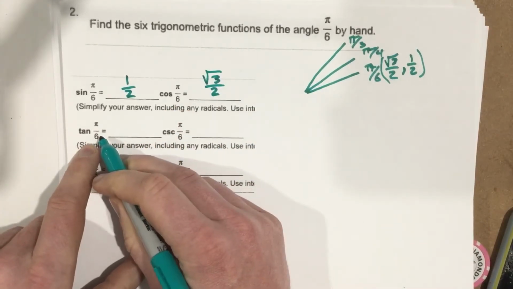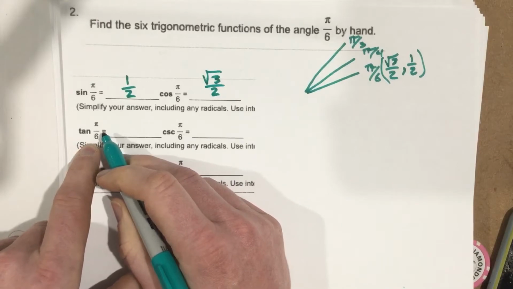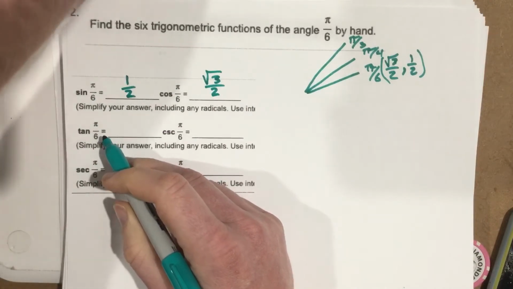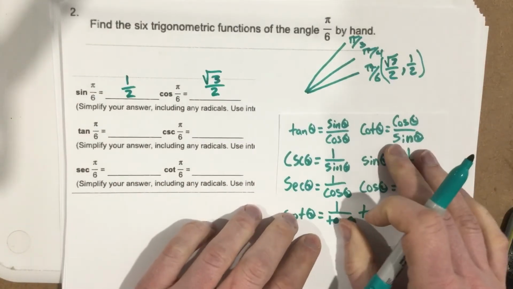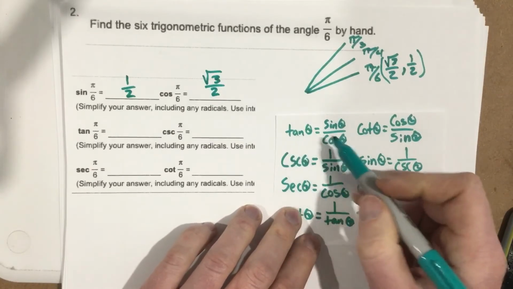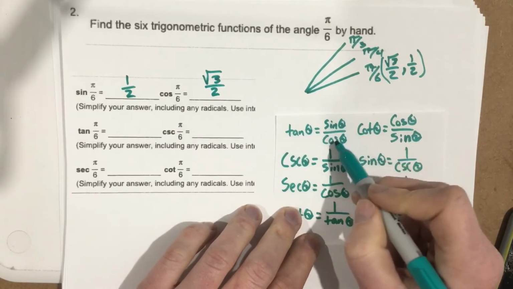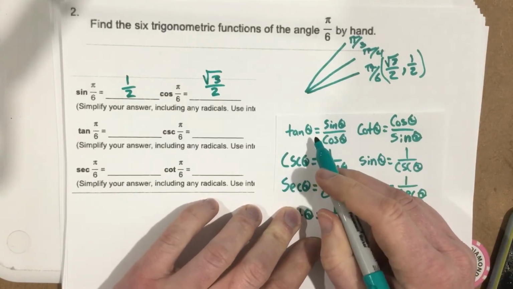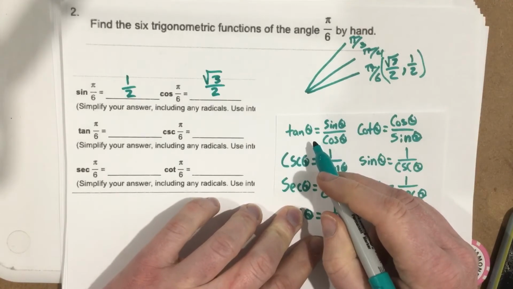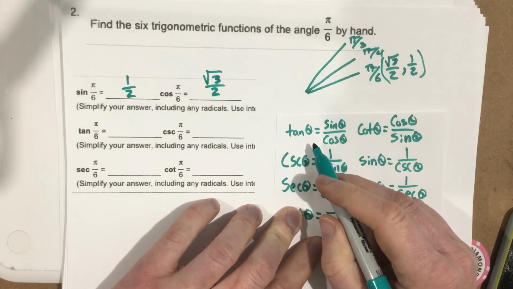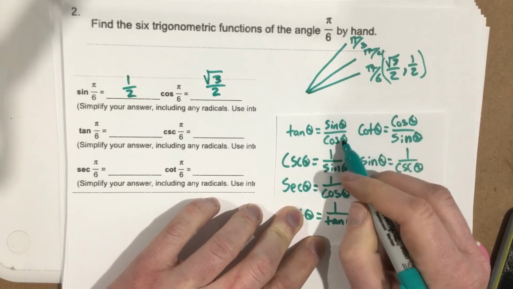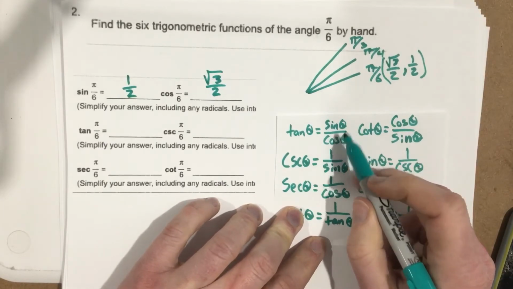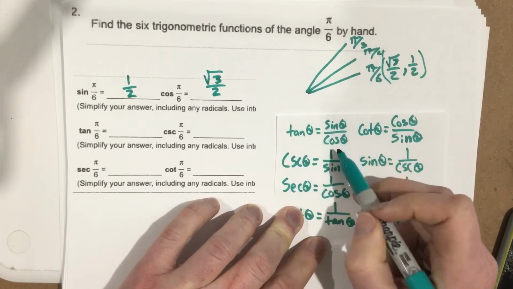Tangent of pi over 6, now this is the tougher part of this problem. This is where you can use some of these identities to figure some stuff out. So one of the identities I know is that tangent is sine over cosine, because we know tangent is opposite over adjacent, and if you take sine, which is opposite over hypotenuse, and cosine, which is adjacent over hypotenuse, and divide those, the hypotenuses cancel and you end up with sine over cosine. So that's why tangent is sine over cosine.